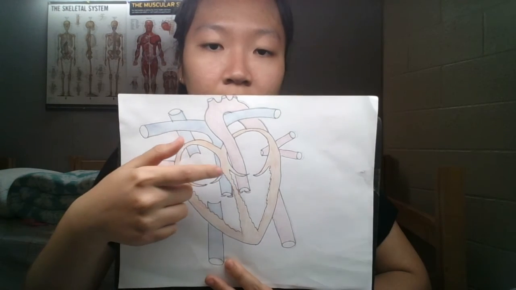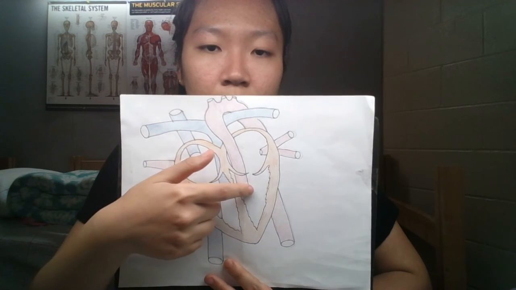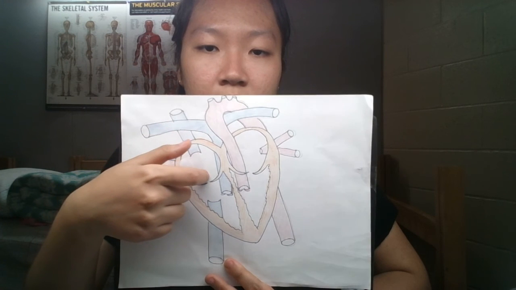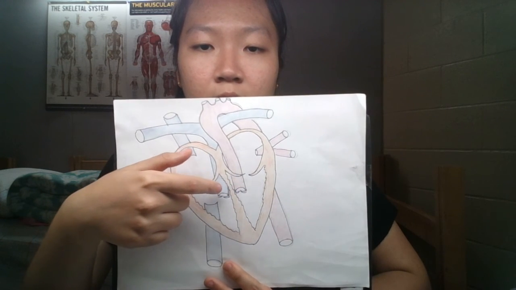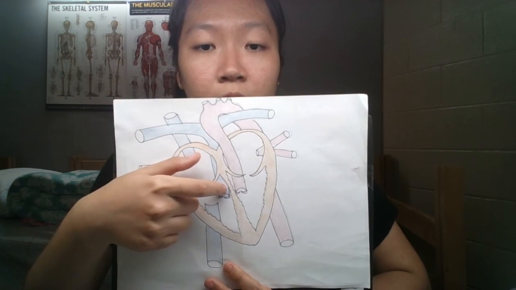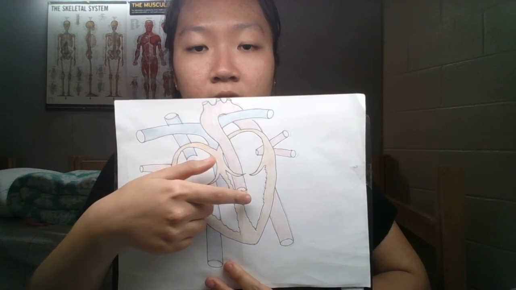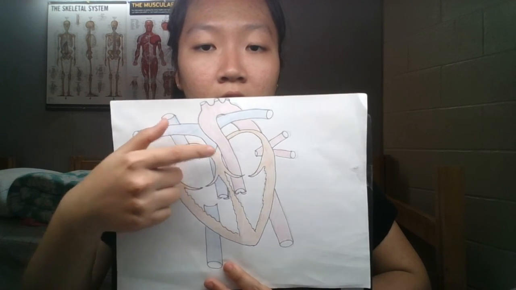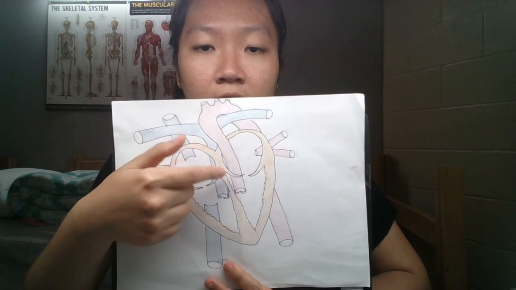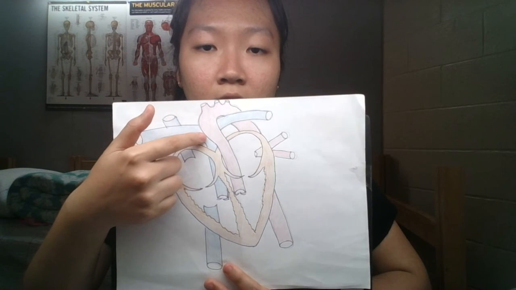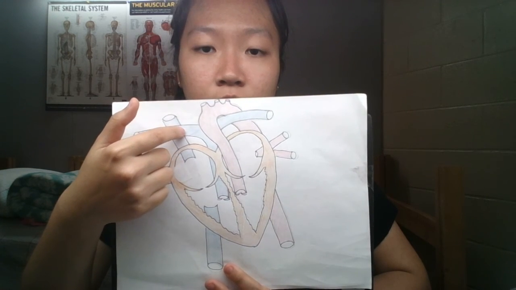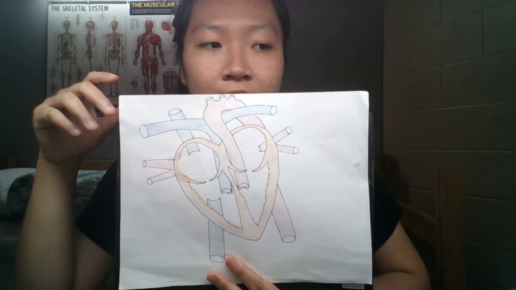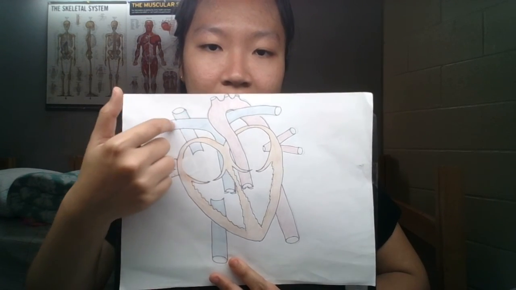And it's the same thing when the mitral valve and tricuspid valve are closed and the aortic and pulmonary valves are open: when the ventricles contract, the blood can be pumped to the aorta and the pulmonary arteries stronger and more efficiently.